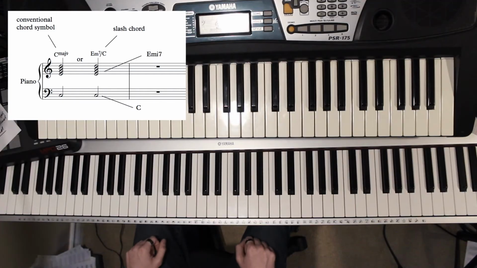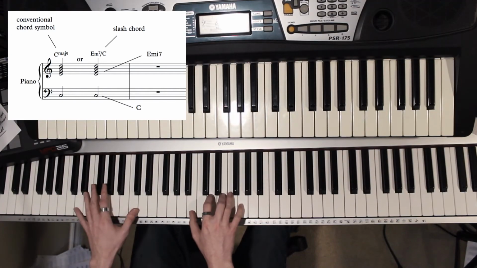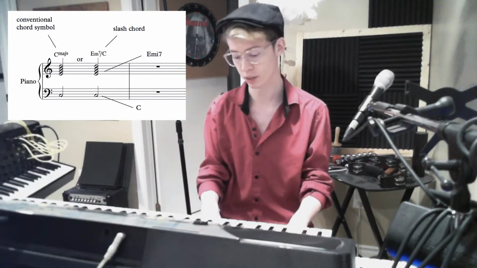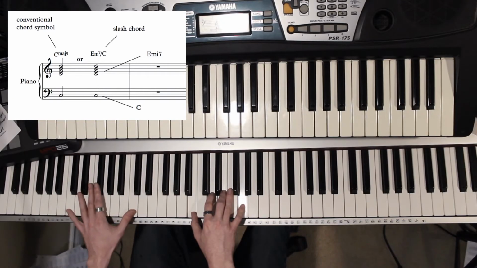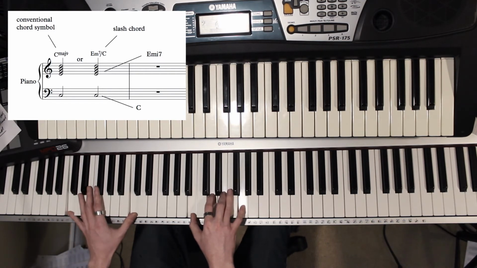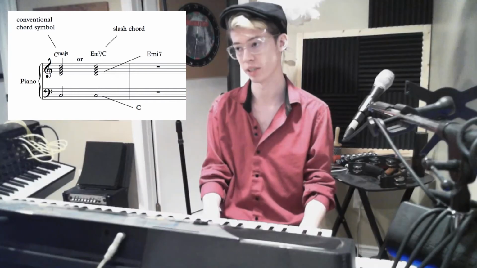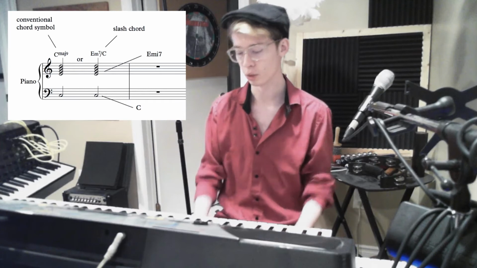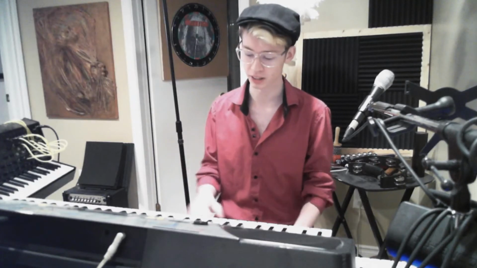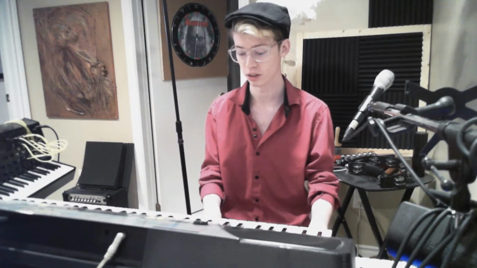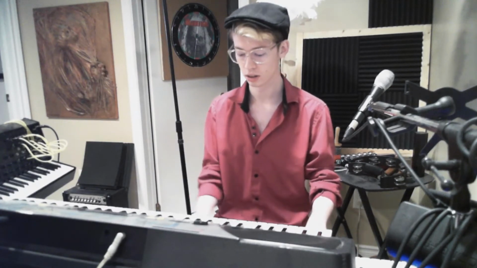So if I represent a chord like this, where it says E minor 7 over C with a horizontal slash, that means that I play E minor 7 in the right hand, and I play a C note in the left hand, or in the bass. And that could be represented as a traditional chord symbol as C major 9. But the way for you to think about it as a piano player is E minor 7 in the right hand, C in the left hand as a note, and that means C major 9.